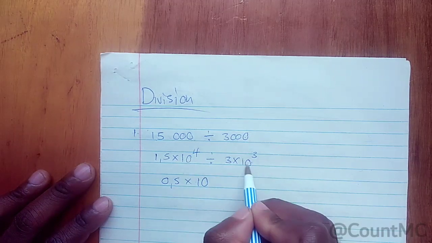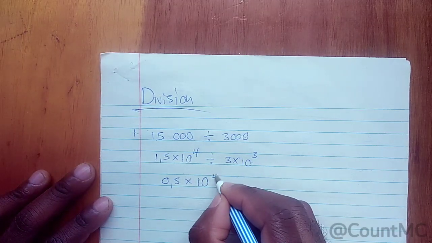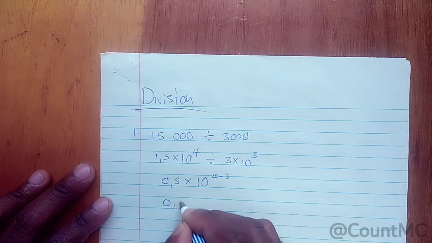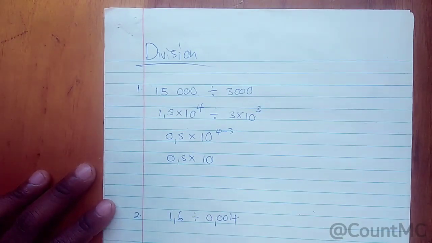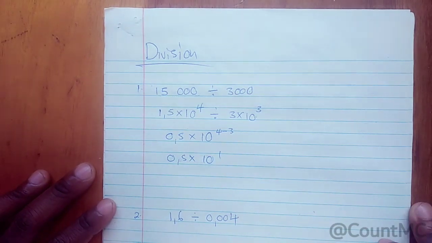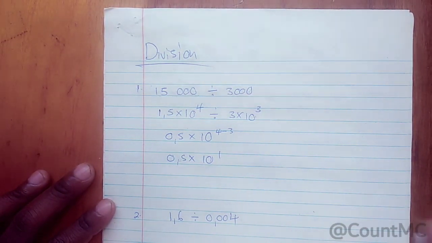These are the same base, so this will be 4 minus 3. So this will be 0.5 times 10 to the power 1. So this will simplify just to a 5.